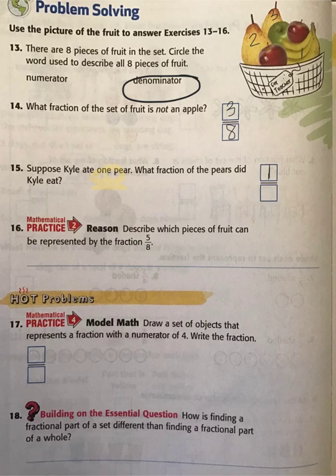And the whole basket, remember, we go back to over here. It's the same as it was in 13, is 8. So Kyle ate 1/8 of the basket.